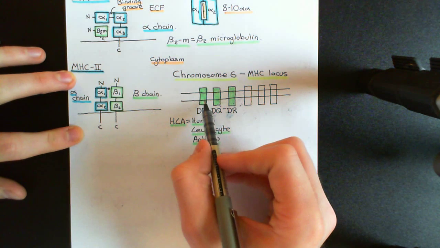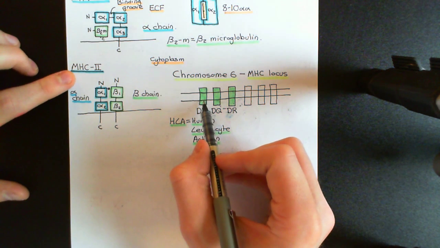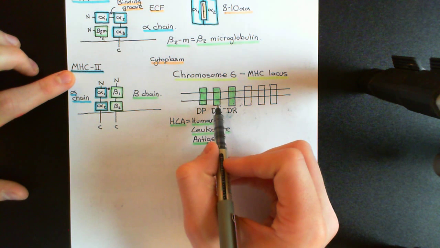So HLA-DP is a type of MHC class 2. It's the same for DQ.